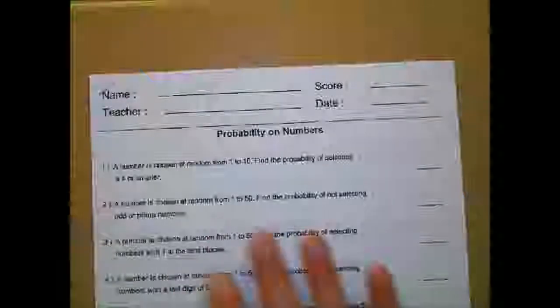Okay. So how do you find the probability of something happening? What do you need to know? What kind of information do you need to know? We're trying to find the probability of something.